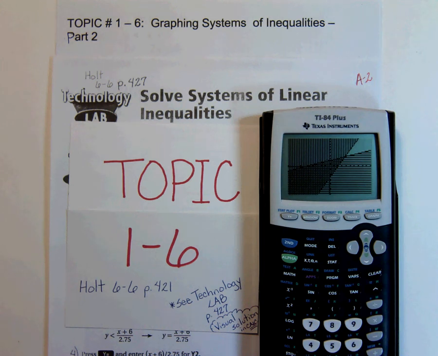If you grab a graphing calculator, you're going to learn how to actually do the shading that we've been doing with the graphs. Looking at my calculator, I've already done this one on this technology page, which I've made note of in our Holt textbook, Chapter 6, Section 6, on page 427. It's showing you how to do some visual solutions in your calculator. But this whole unit starts on page 421 in your textbook.